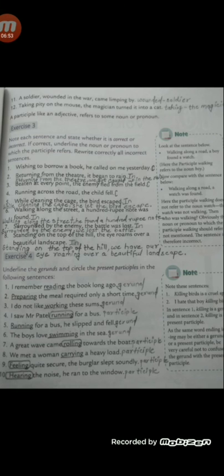Okay, so this is the end of the exercises of your grammar book. So write these exercises in your copy.